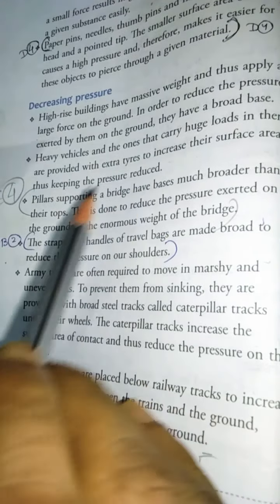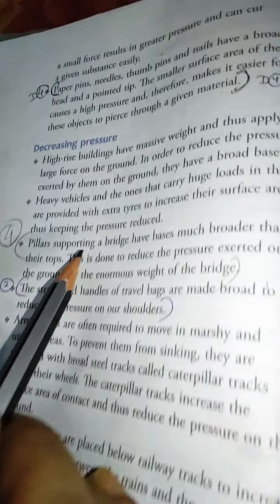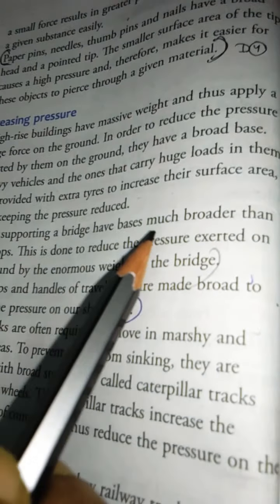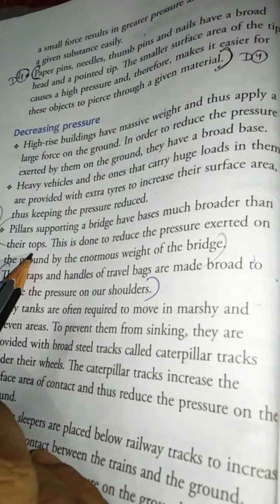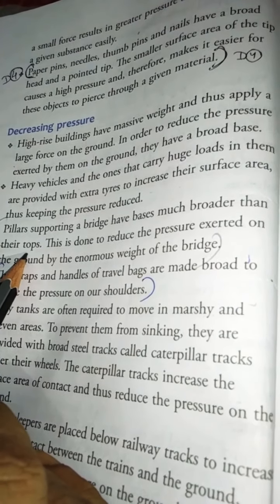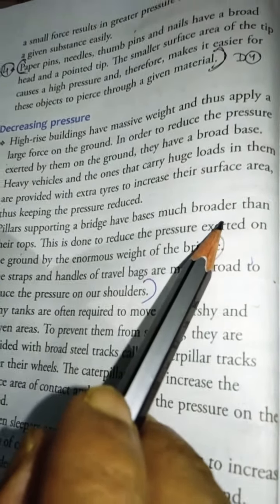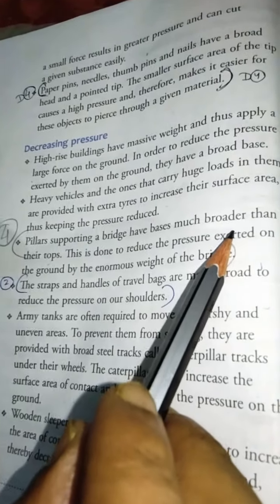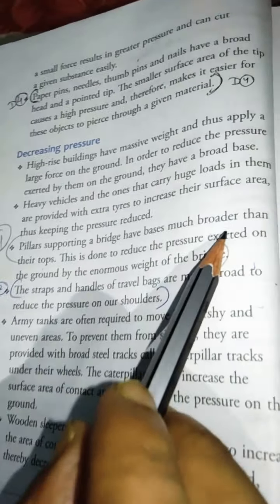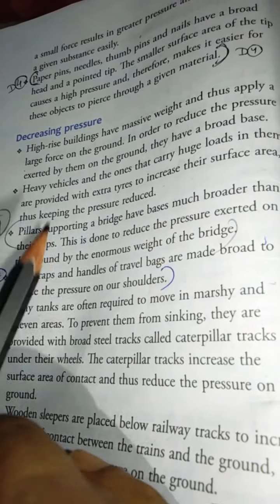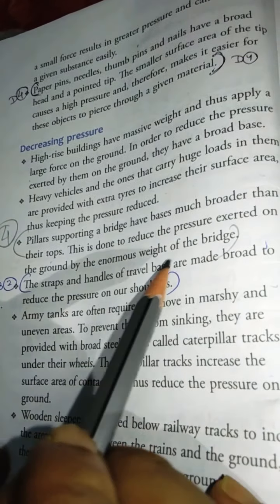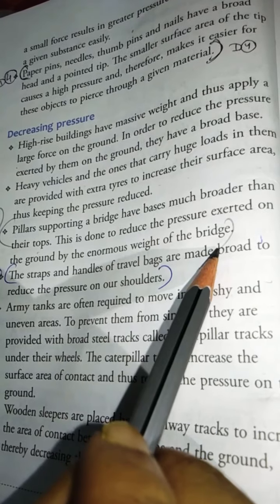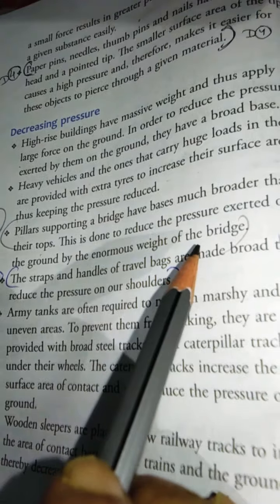Now one more example I am showing you. Pillars supporting a bridge have a base much broader than their tops. Why? Because the base has more area. Broader means more area, so naturally it exerts less pressure on the ground. Clear all? This is done to reduce the pressure exerted on the ground by the enormous weight of the bridge, because the bridge has more weight and hence it may sink. To reduce this, the area should be more.